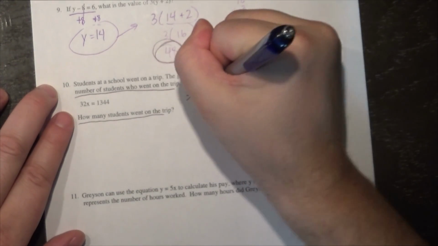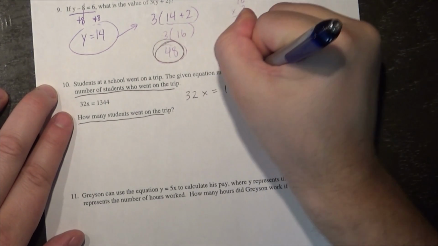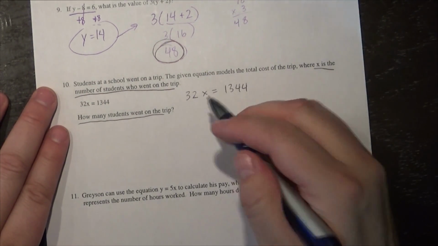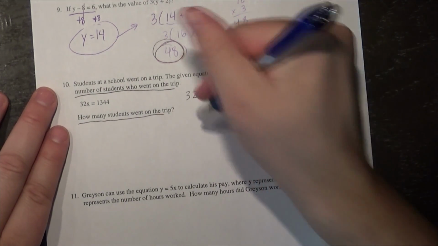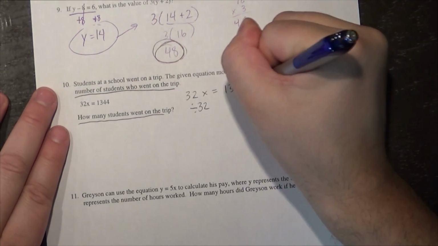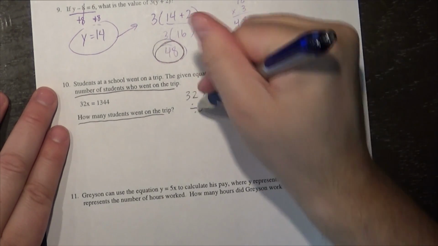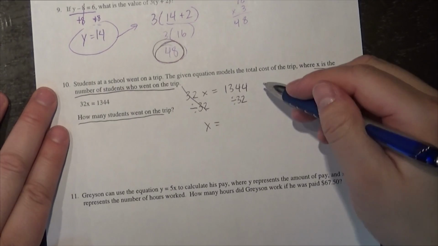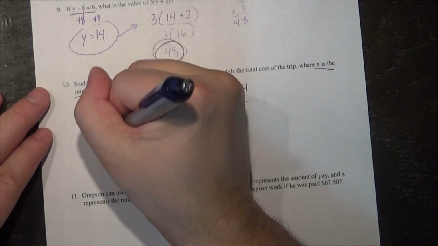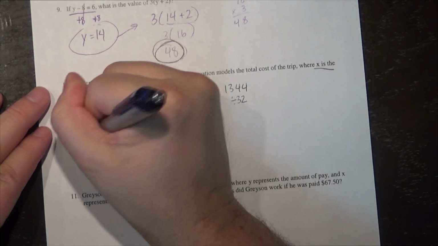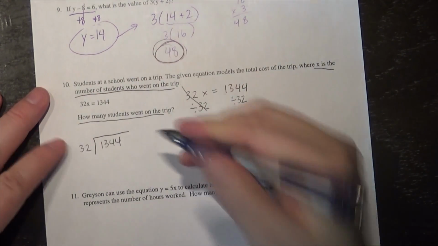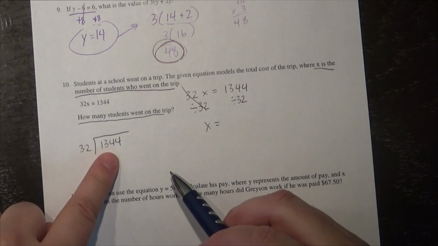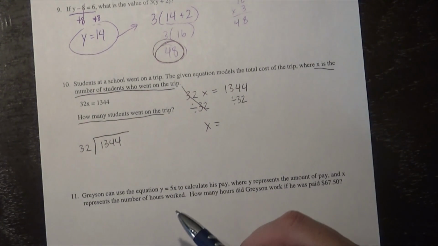So I'm going to rewrite this. 32x equals 1,344. If I'm solving for x, I just use the inverse operation to get the x alone. So I'm going to divide by 32 on both sides. That cancels out. So x equals my answer here. I don't know what that is, so I'll go over here and do some math. So 32 doesn't go into 1, it doesn't go into 3, it does go into 4, or 134.